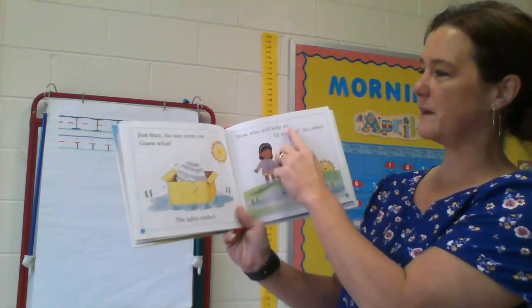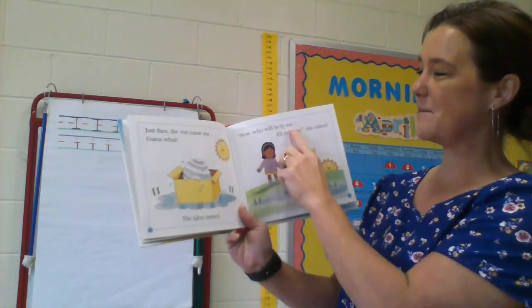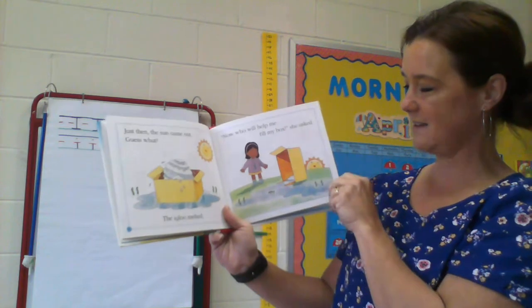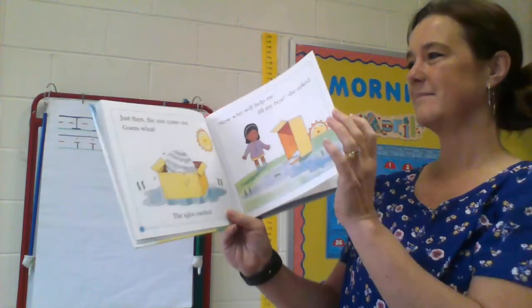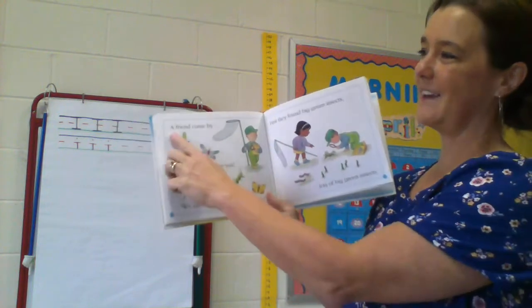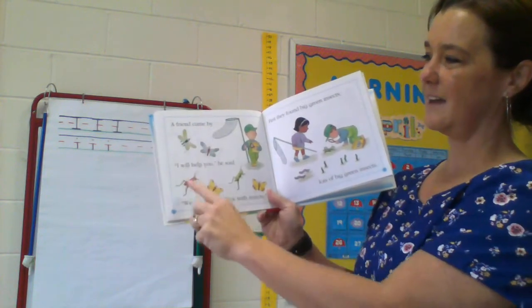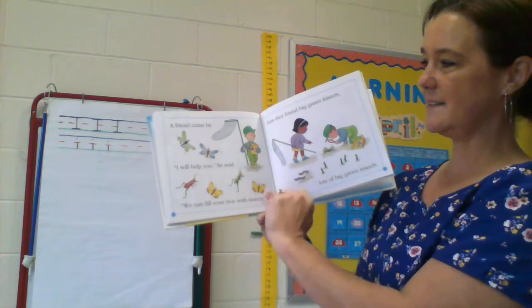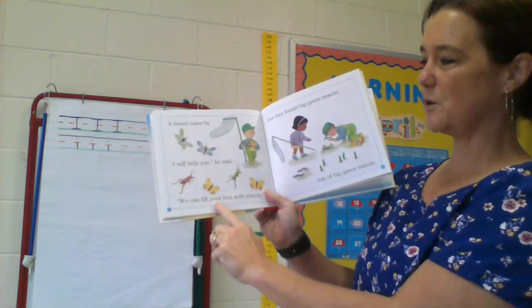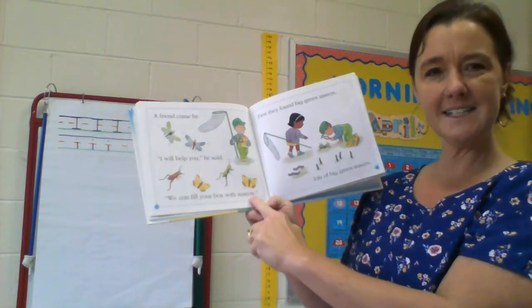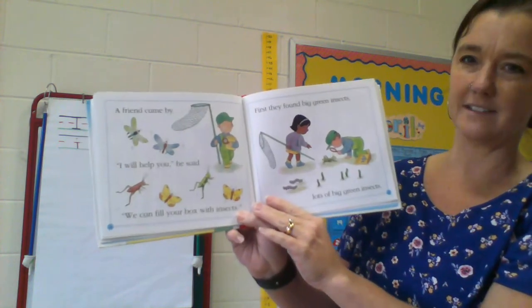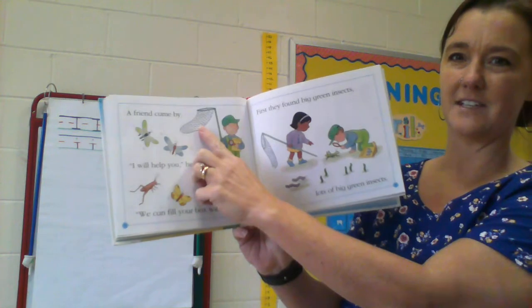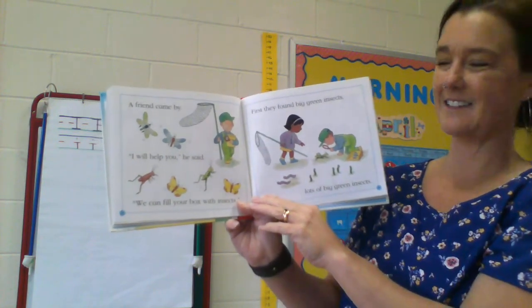Now who will help me fill my box, she asked. A friend came by. I will help you, he said. We can fill your box with insects. Look at all the insects they're going to find. What does he have to catch that? A net.